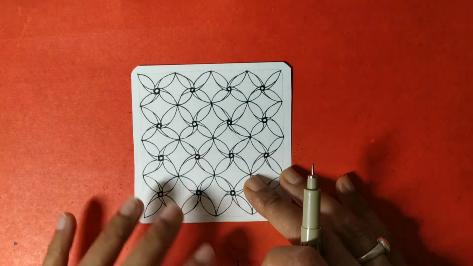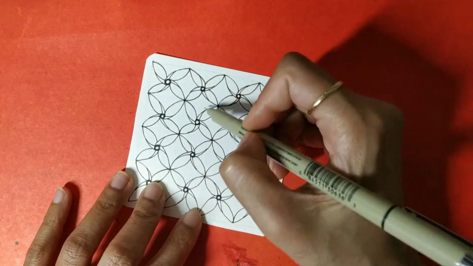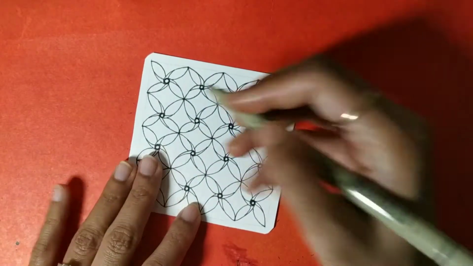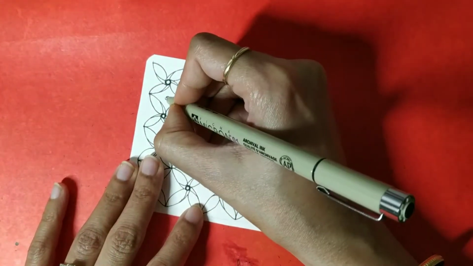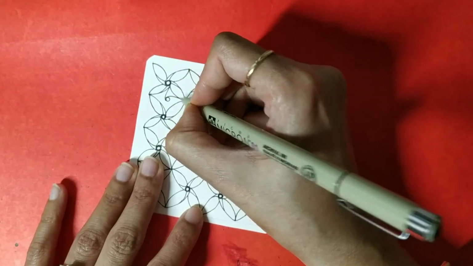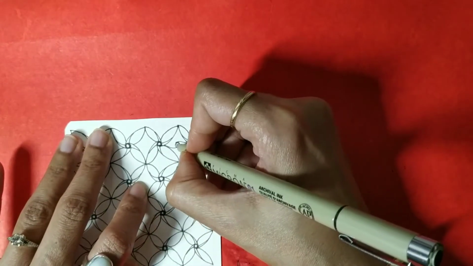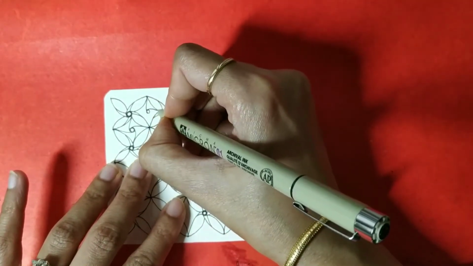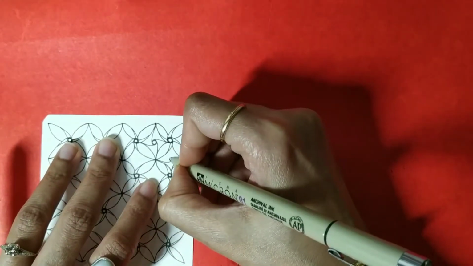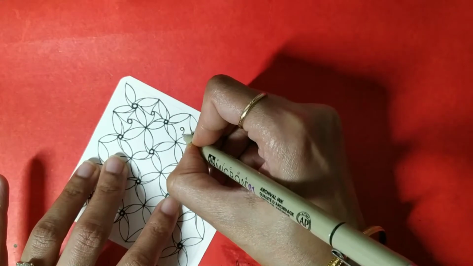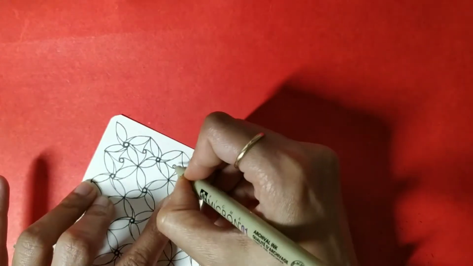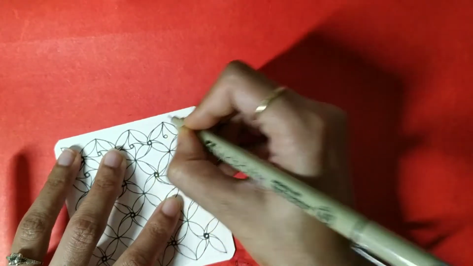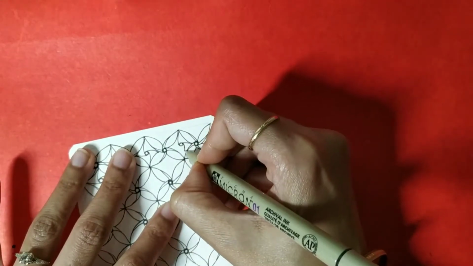So now that we have completed drawing those flowers, you can see that these sections have been created in between these flowers, right? This. So what we can do is add another layer of something like wells inside it, right? So I am going to add another layer of the same grid inside these sections that have been created by drawing the pattern wells. Again going in the clockwise direction. Not changing my direction.